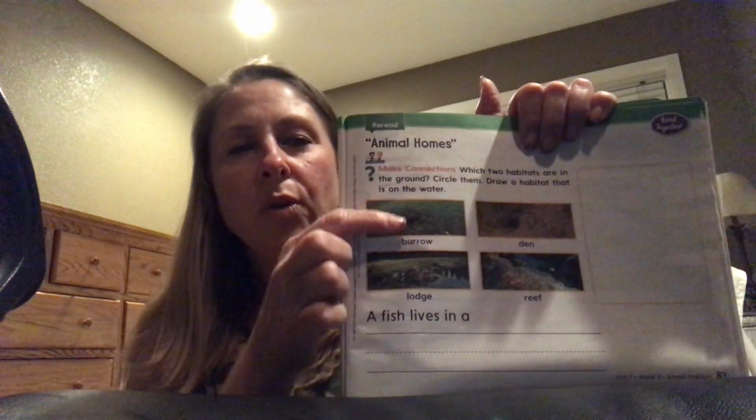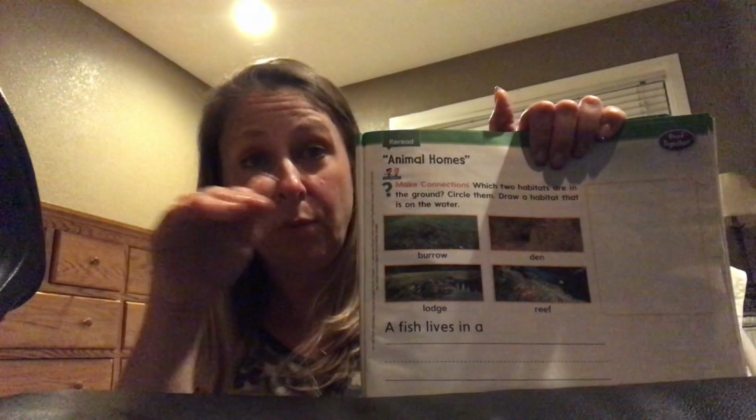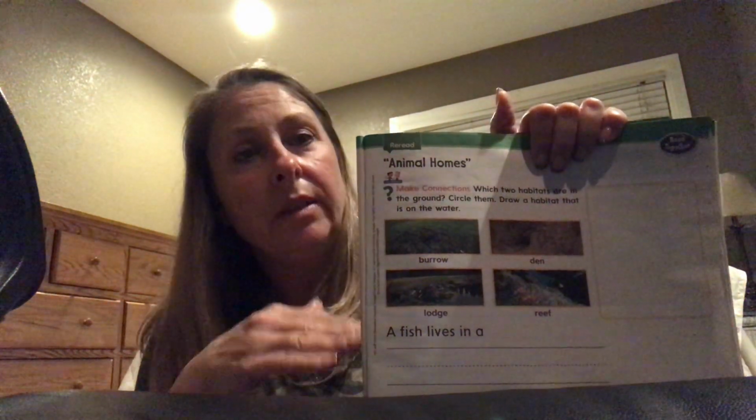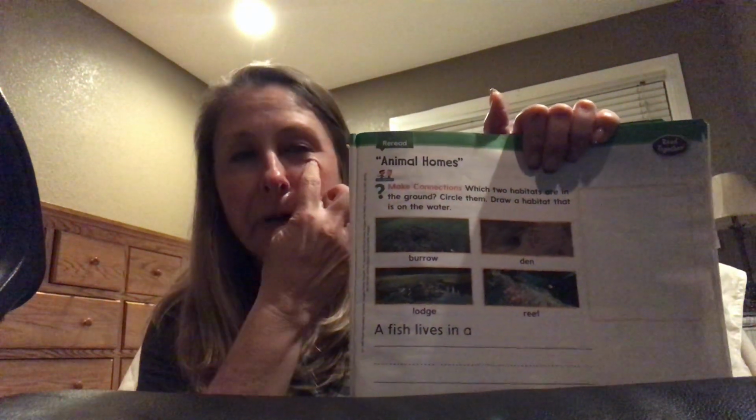And then it says you're going to circle them. So which two were found on the land? And then it says draw the habitat that was on the water. So which animal had its habitat on top of the water? Not under the water or in the water, but on the water.